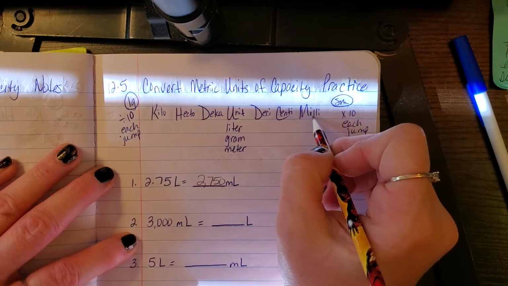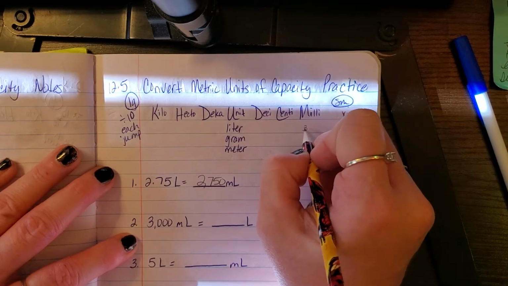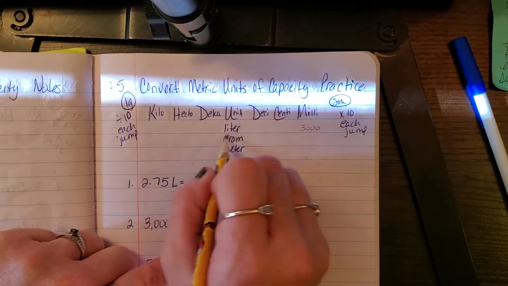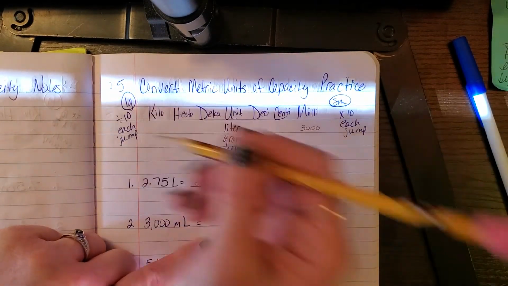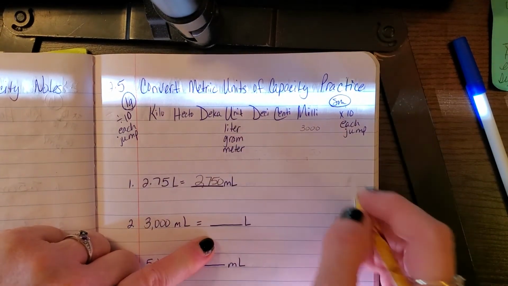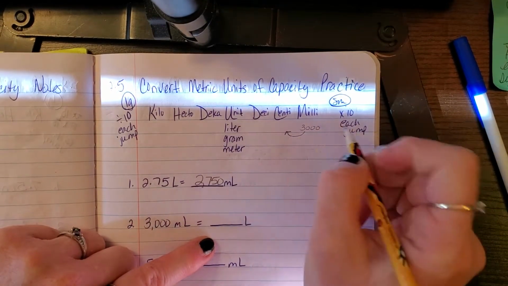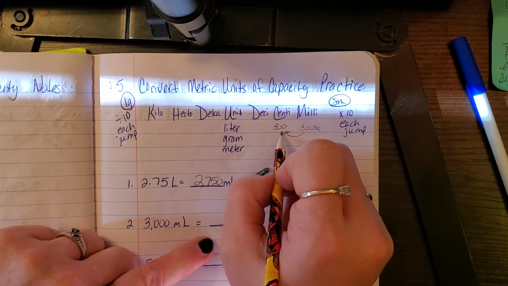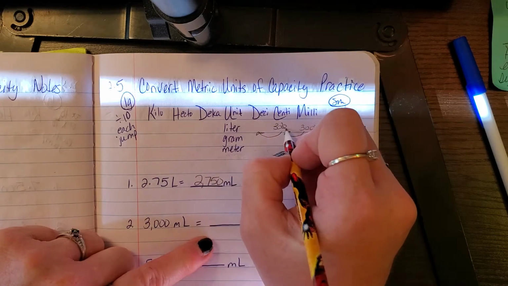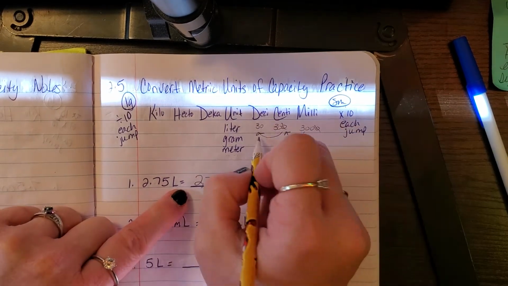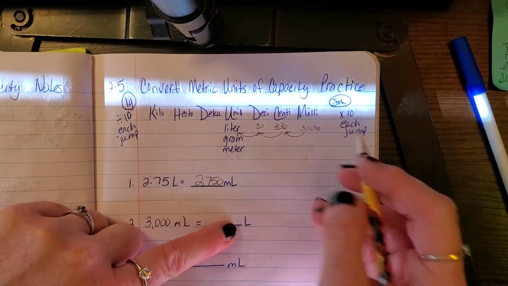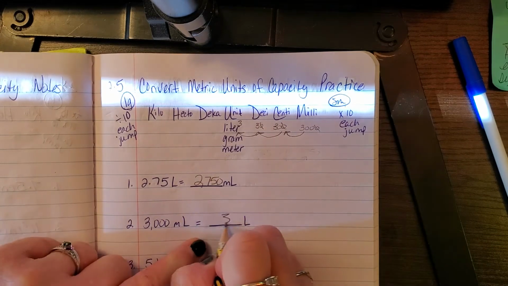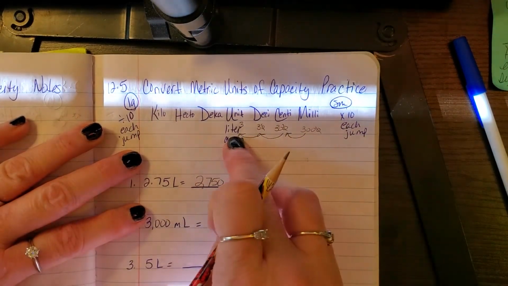3,000 milliliters. Well, I know the milli is right here, so I'm going to put my 3,000 up here. And I want to go to liters, so I'm going to the unit. That's where the liter is. So I know I'm dividing by 10 or removing a 0 each jump. Here's the first one, and if I divide 3,000 by 10, I take a 0 off. It becomes 300. Here's the second jump. If I divide 300 by 10, it becomes 30. Here's the third jump over to the liter, and if I divide 30 by 10, it becomes 3. So that's 3 liters. Okay, just done by jumping.